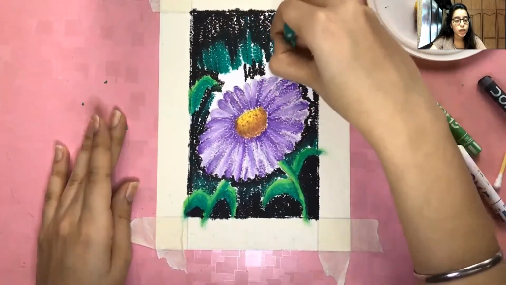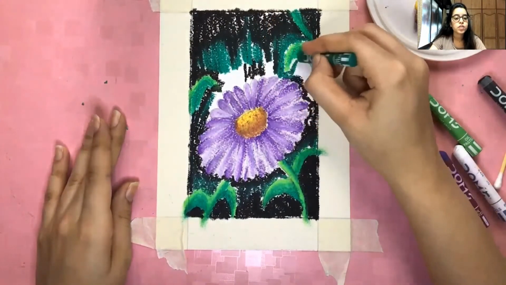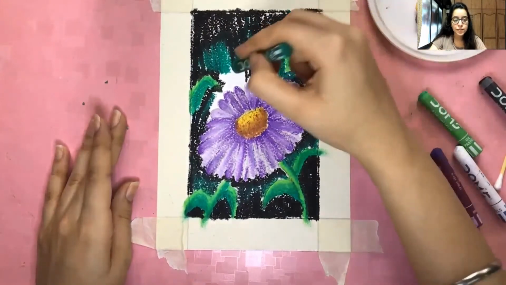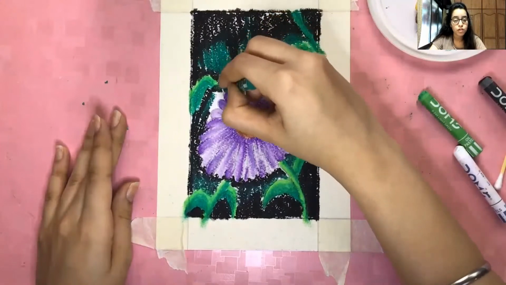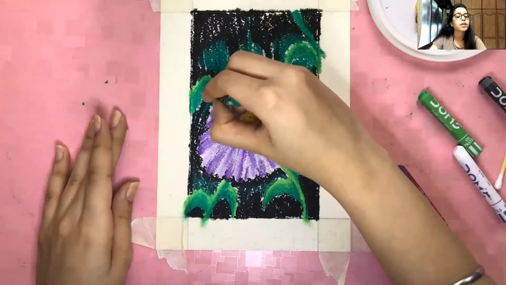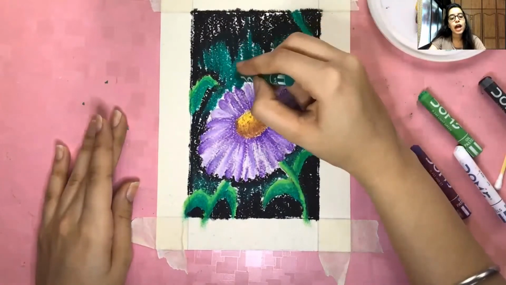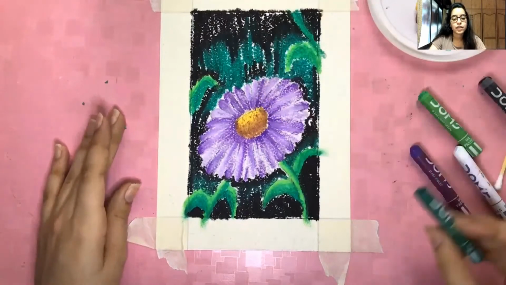I'm going a little quick here, because this is extremely similar to the process we followed in the previous class. Adding a background is completely your choice. If you want to give it a realistic look, you can add a background. And if you like your artworks just the way they are, you can go ahead with that.